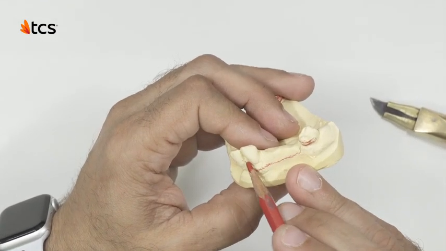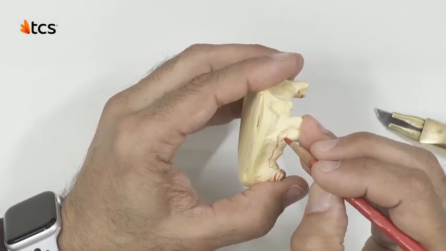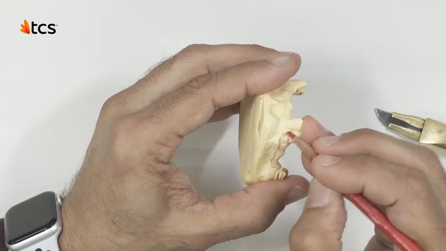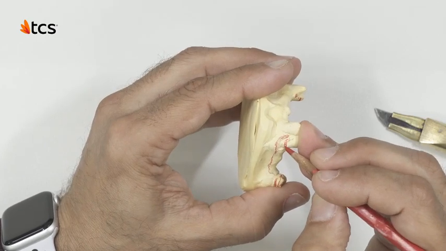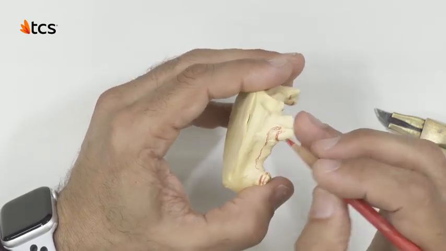Notice there is some recession on the cervical line of this tooth. You can rectify it by designing a normal neckline. Not only will this help the aesthetics, but it will also delay further recession from occurring.